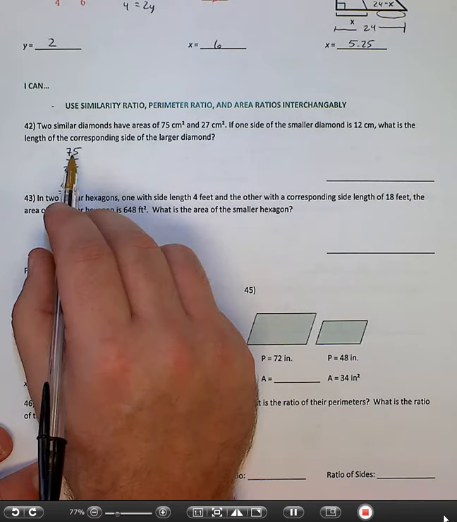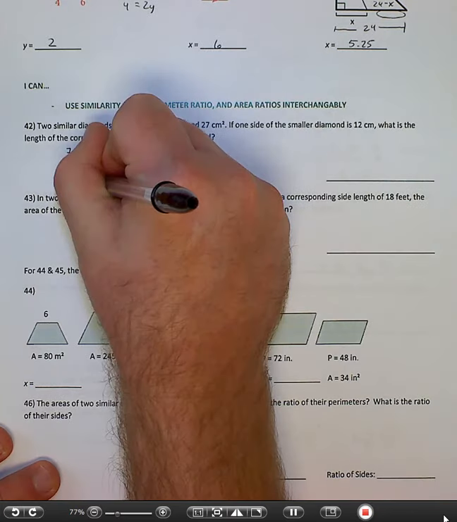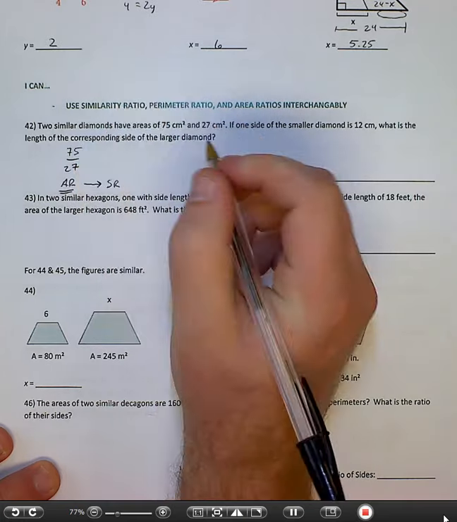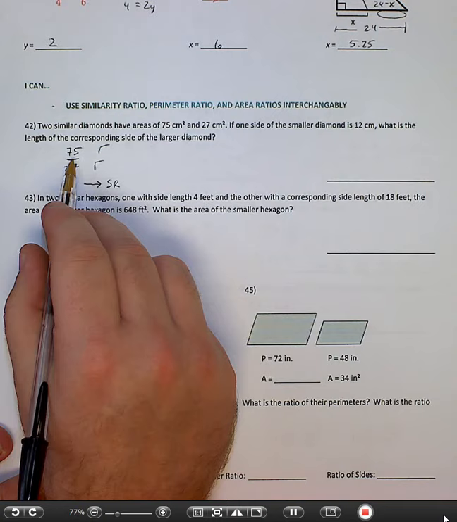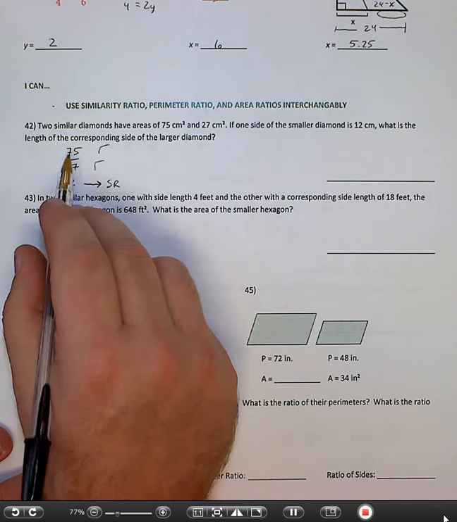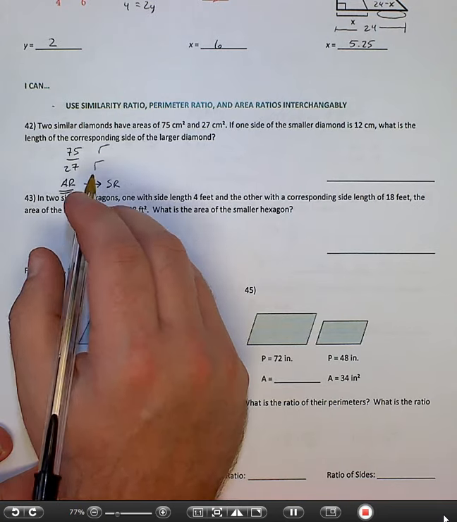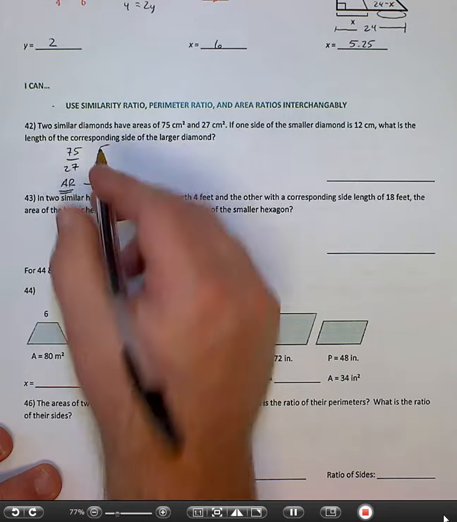What we have to do is get this to a similarity ratio. To do that, I need to do the square root of both top and bottom. But the square root of 75 is not nice, so it's probably a good idea to reduce it, if you can. I see that I can take 3 out of both of these.